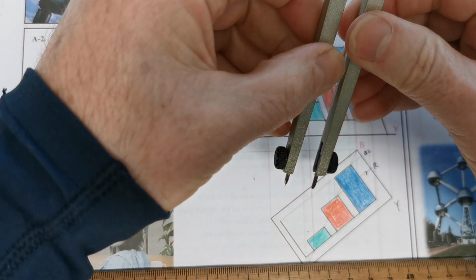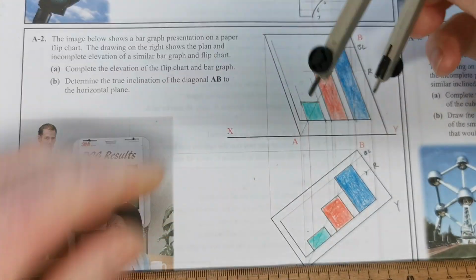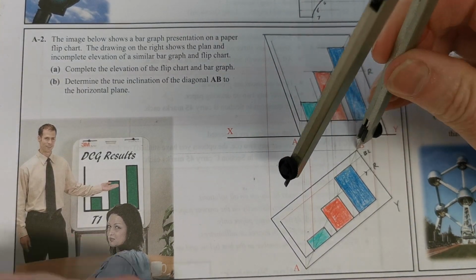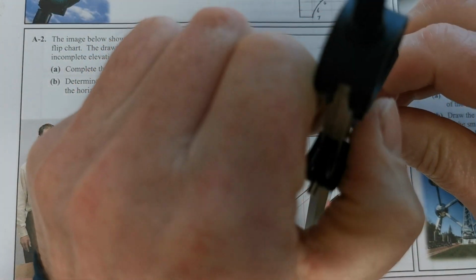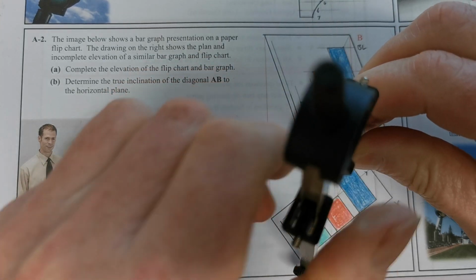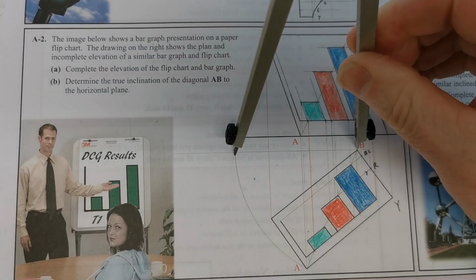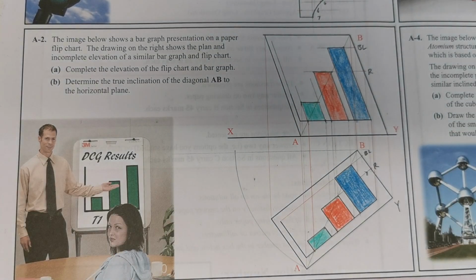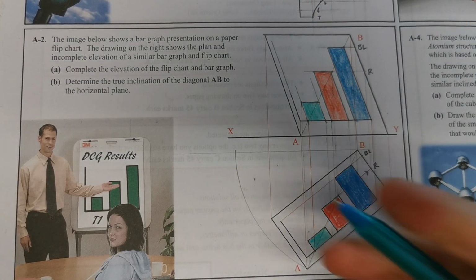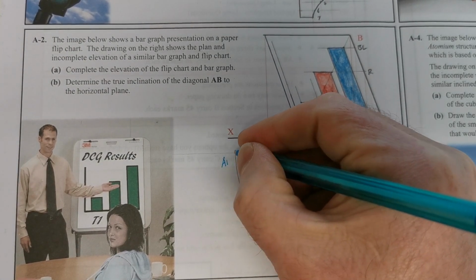Grab a compass. So in plan we're rotating it, so I'm after moving A up to here, A1.